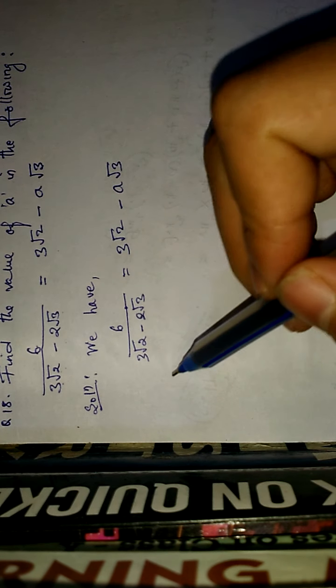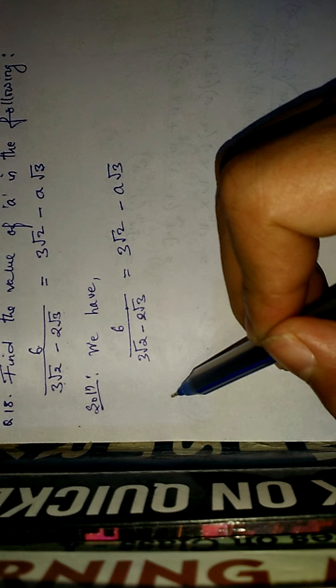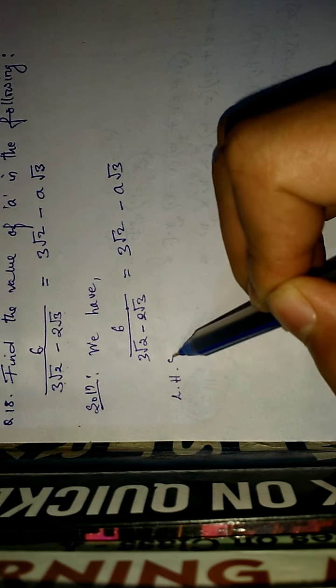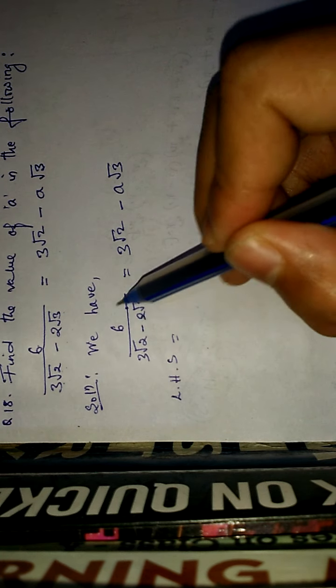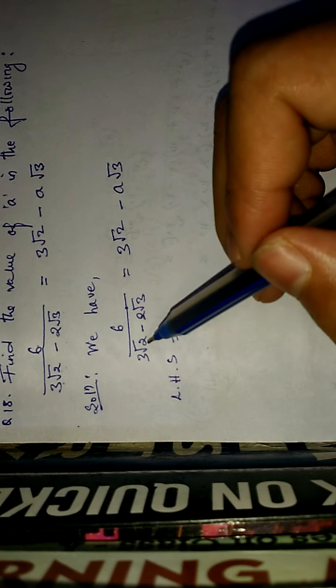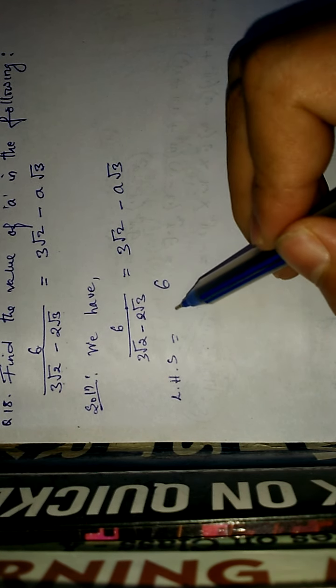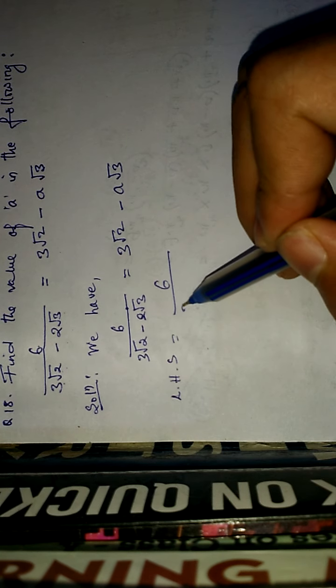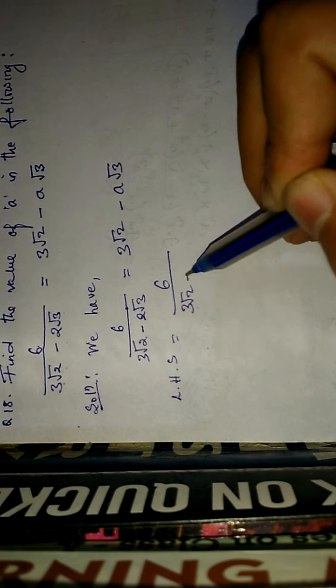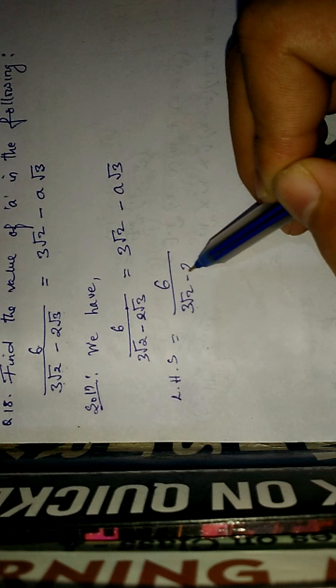Okay, then let's take the left hand side, 6 by 3 root 2 minus 2 root 3. Let's write here 6 by 3 root 2 minus 2 root 3.